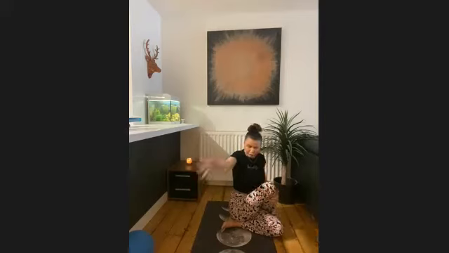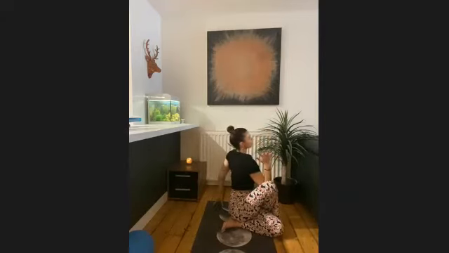Reversing the twist, take the right arm to the inside of the right thigh. Left hand's on the floor behind you. Breathe in to lengthen. Breathe out to twist.